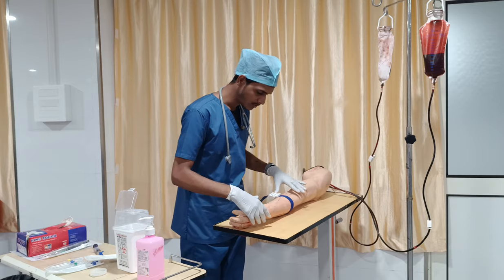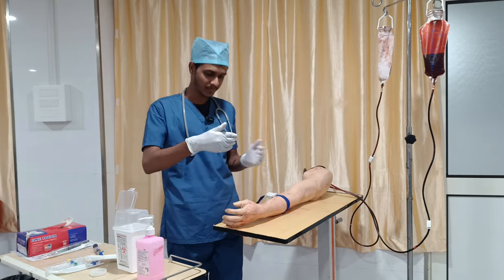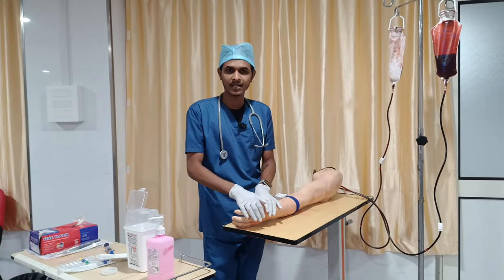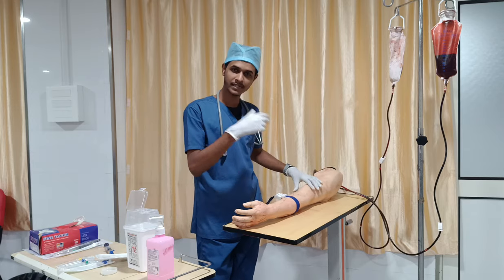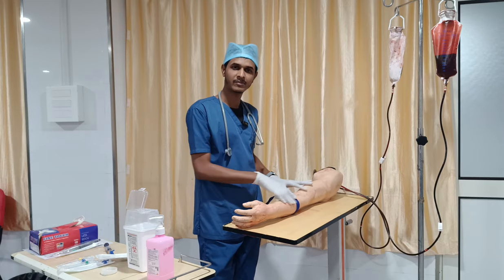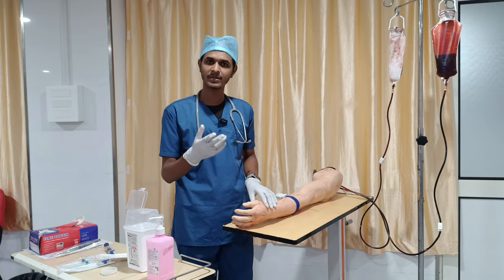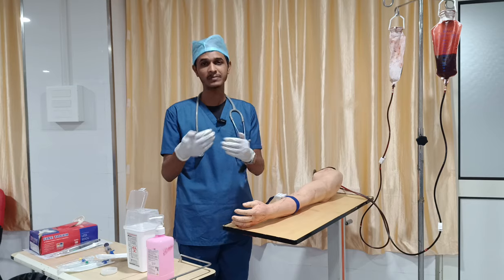Before getting into the cannulation, always try to go from distal to proximal. If you are selecting the upper limb, you can go from your metacarpal to your brachial region. Why? If you first prick the brachial and phlebitis or hematoma formation happens, that will affect or interrupt the whole circulation.